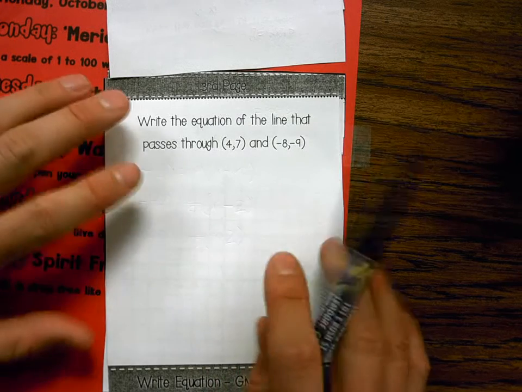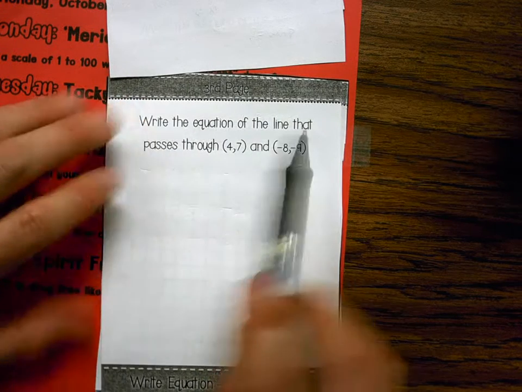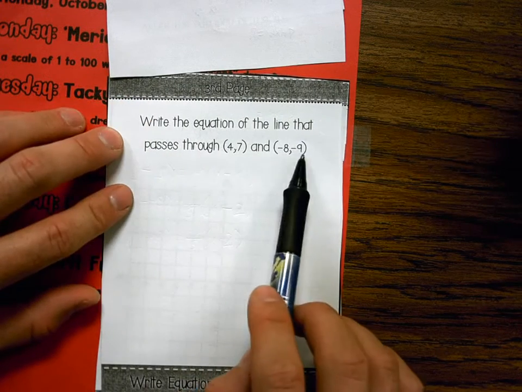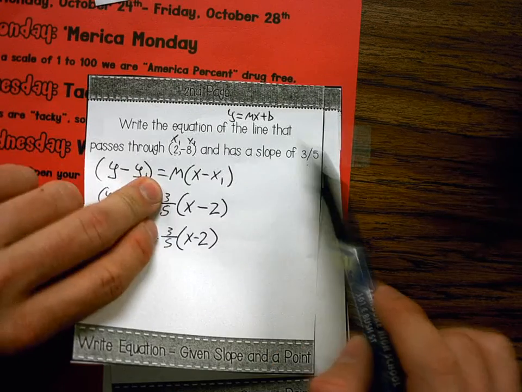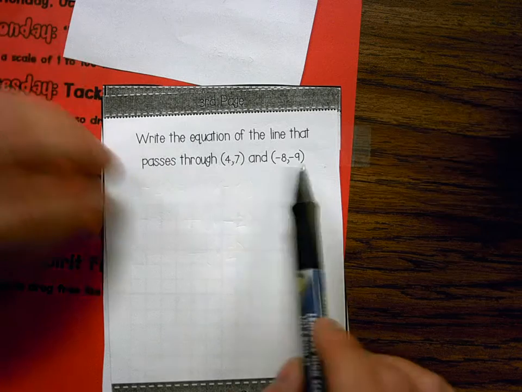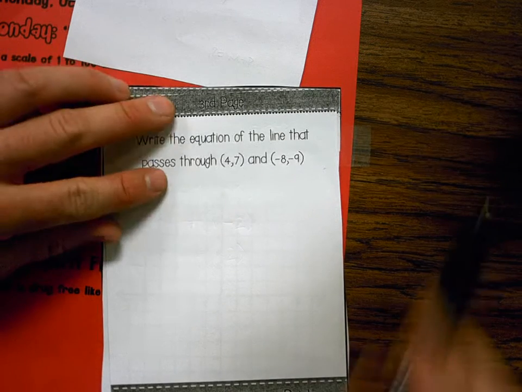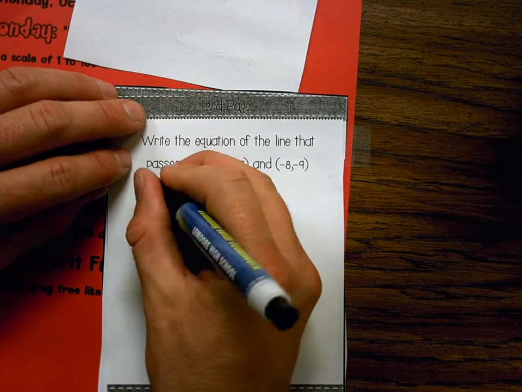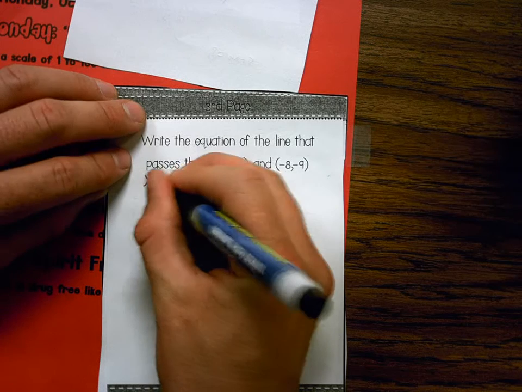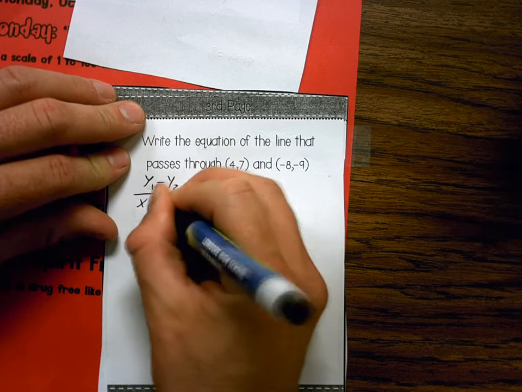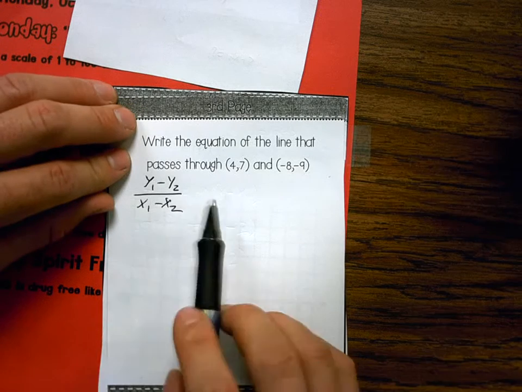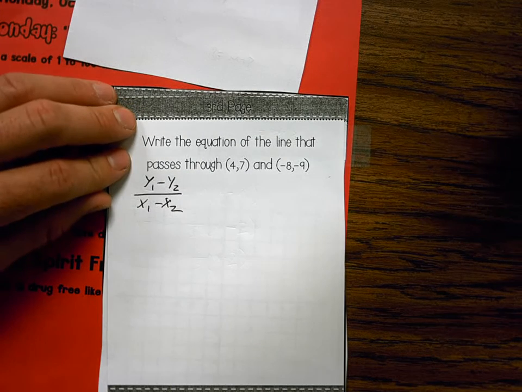Write the equation of a line that passes through both these points. Okay, compared to the last one where I was given one point and the slope, here I'm given two points. I don't have a slope, but I can find the slope. And to find the slope, it is y1 minus y2 over x1 minus x2. Do we remember this formula? Yeah. We did it on that colored paper that's on the walls.